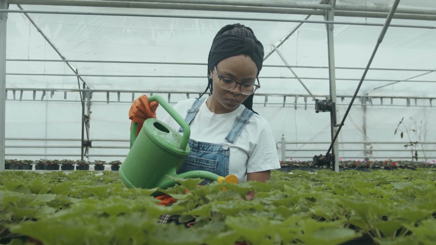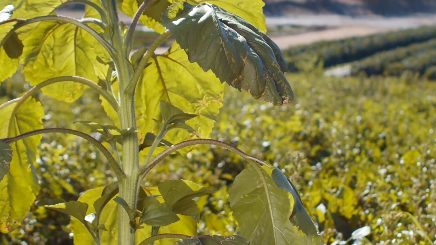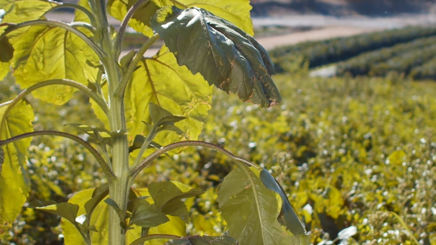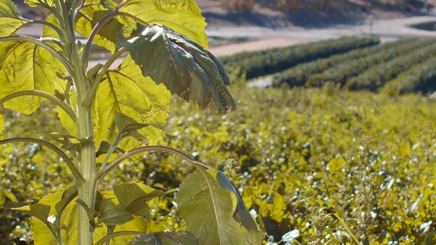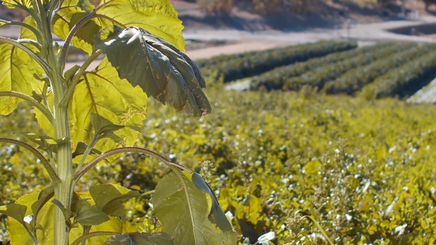Organic matter helps soil hold onto water and prevents erosion. It also provides a cozy home for earthworms and microbes that support plant growth.